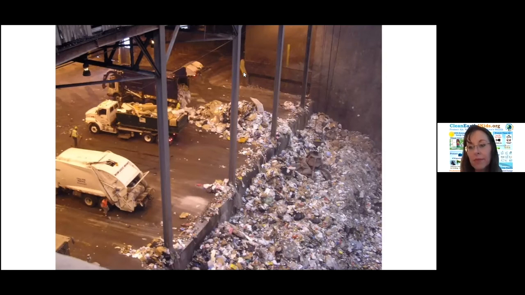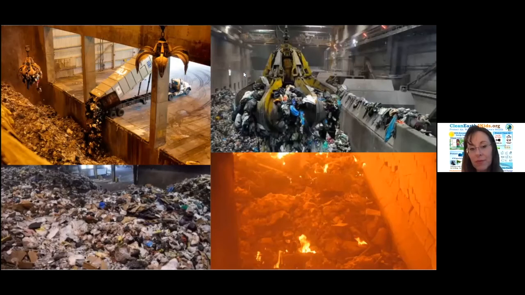So the burning process puts out a lot of smoke and toxins. In the past, these types of plants would be put in neighborhoods of mostly low-income people of color. So that's wrong. It goes against the racial, social, environmental justice that we were just talking about. And here's another picture where you can see in the bottom right, particularly as they start to burn this, all these toxins and all this pollution starts to come up.